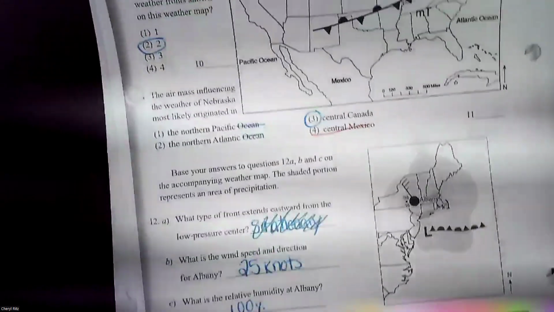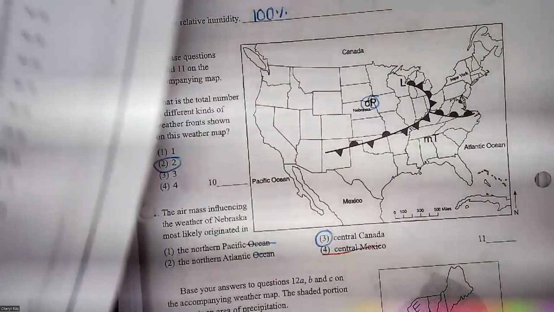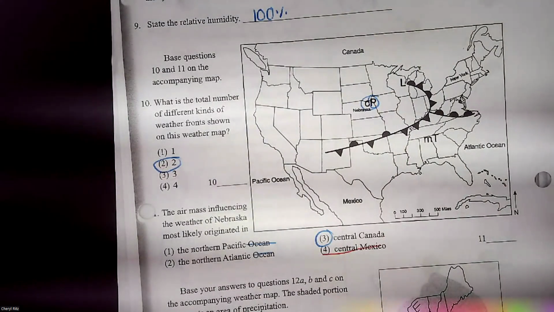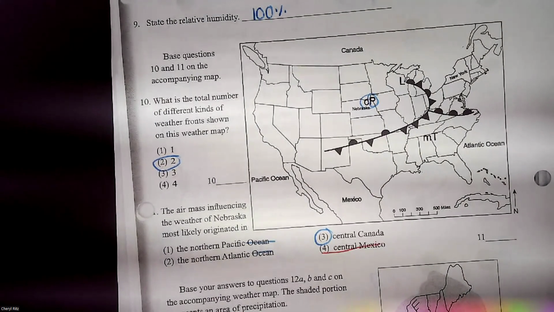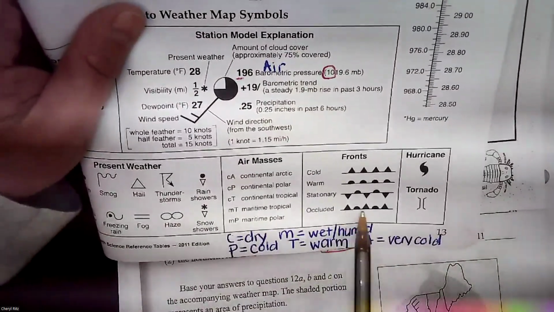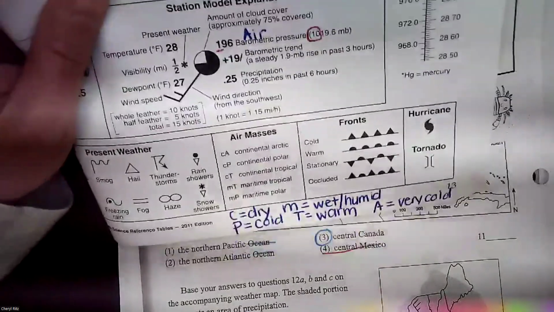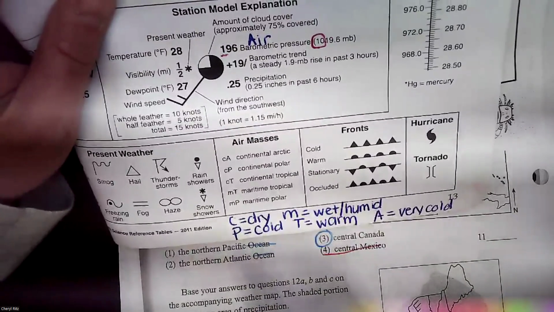Guys, I fell for the biggest trick in the book. Oh my gosh. This is what happens when you answer these really quickly first period at the end of lab. Didn't you say always read them? I did, except for if you're the teacher and you're in a hurry. So let me say, I literally fell for the biggest trick in the book for this one because I tried to do it from memory. And I'm like, oh, triangles and circles on the same line. I didn't bother looking at my reference table. Triangles and circles on the same line are occluded. Stationary, they're on the opposite sides. I literally fell for the biggest trick in the book.